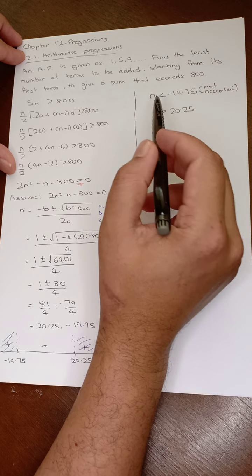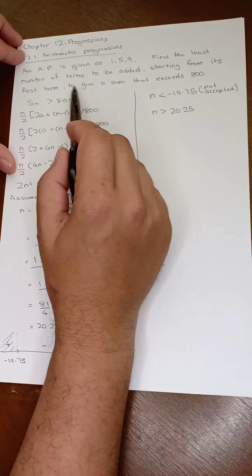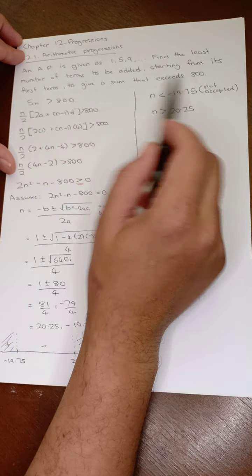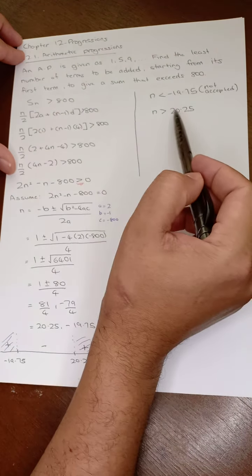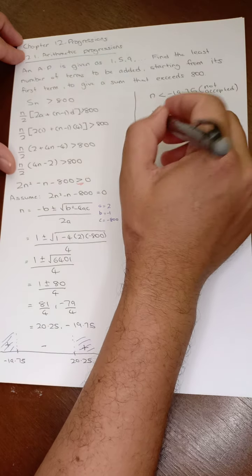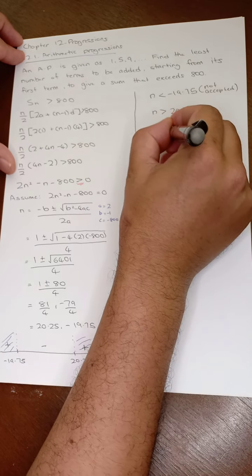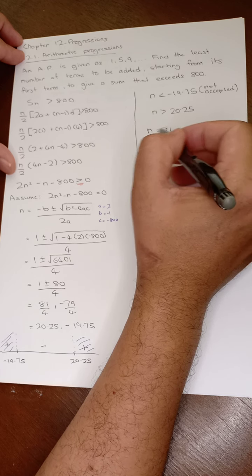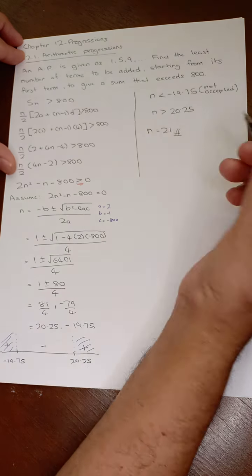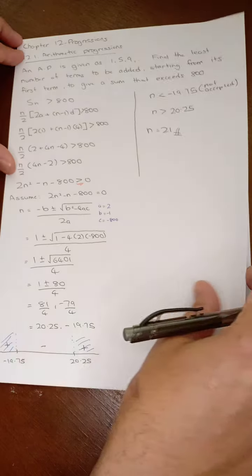They ask for the least number of terms that exceeds 800. So that will be n equals 21. The smallest whole number that exceeds 20.25 is 21. This would be the answer. I'll move on to the next question.